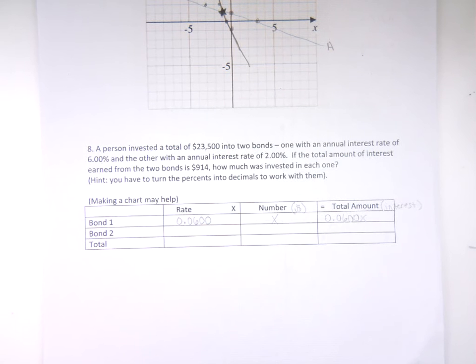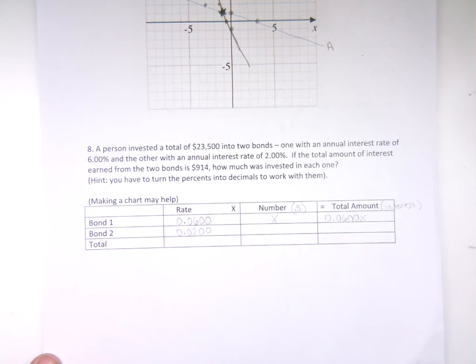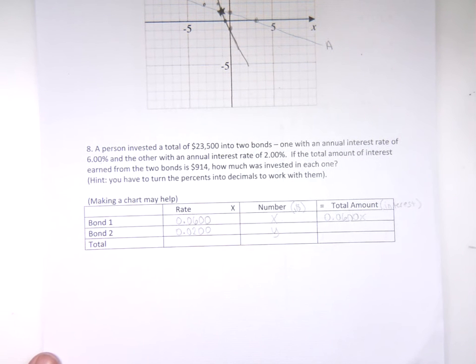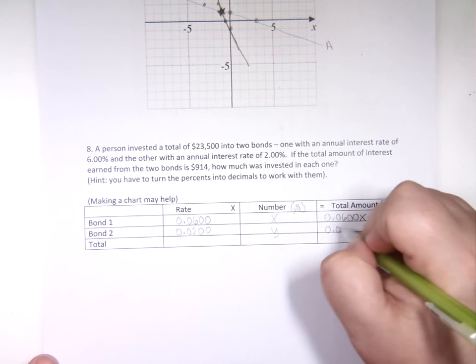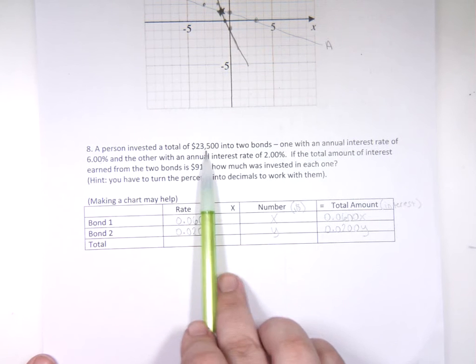So for bond 2, we have an interest rate of 2%. And we, again, don't know how much we invested there, so we're just going to call it Y. And the total amount of interest we earn is 2% of whatever Y is. Okay, so what else do we know? We know that the total number of dollars invested was $23,500.